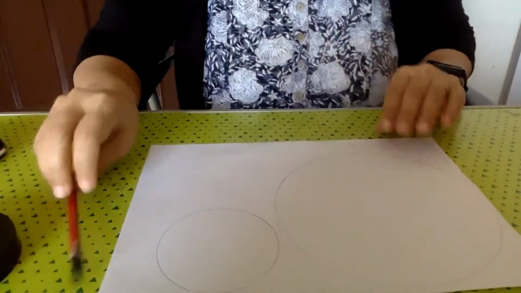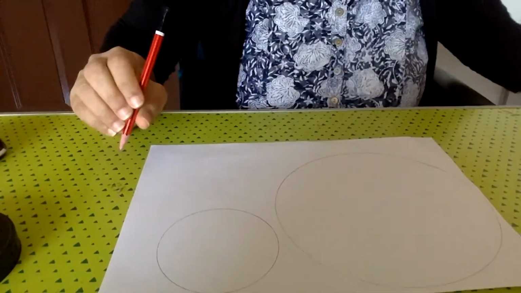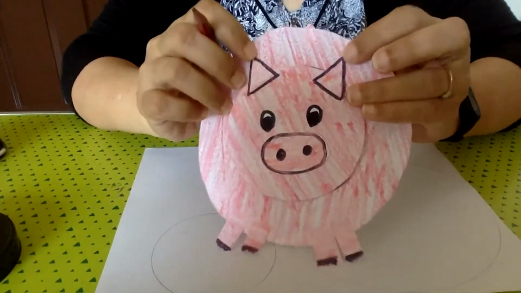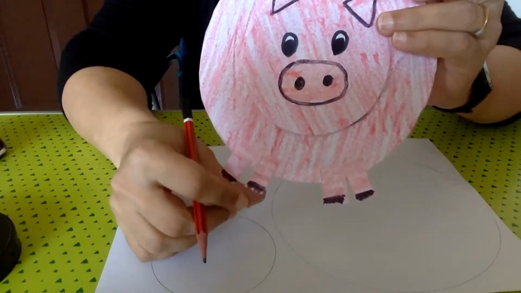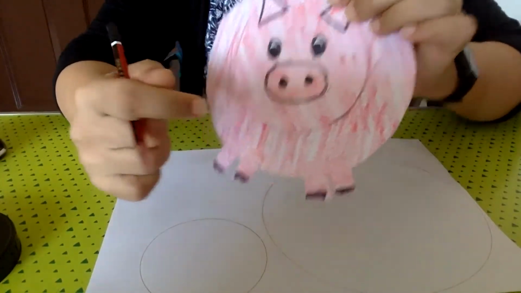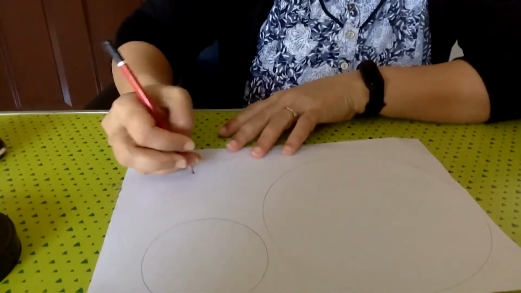After this, we are also going to draw a few other elements that we need for the pig. We are going to draw 2 triangles for the ears, 4 rectangles for the legs, and an oval for the nose. Okay, so here goes.